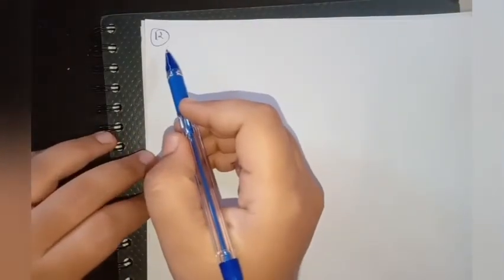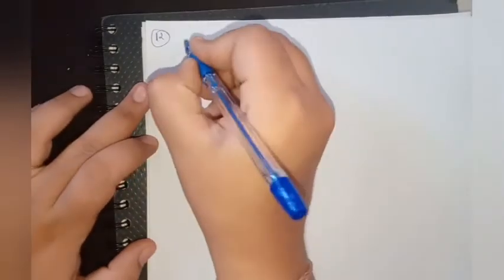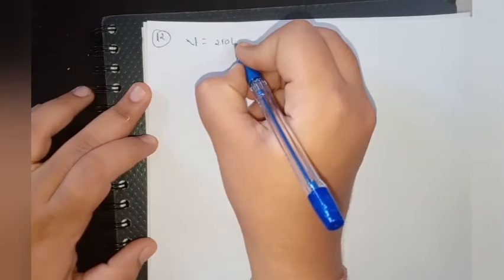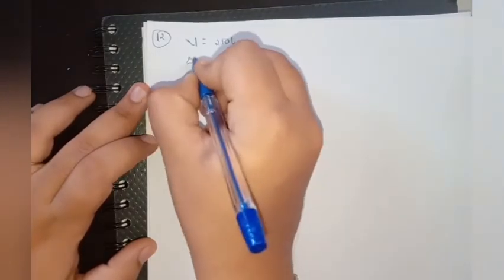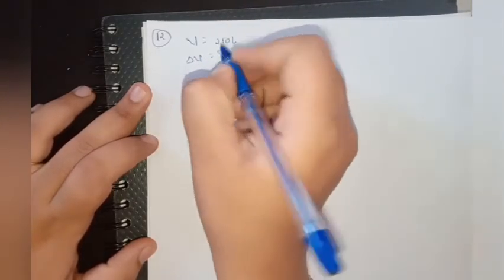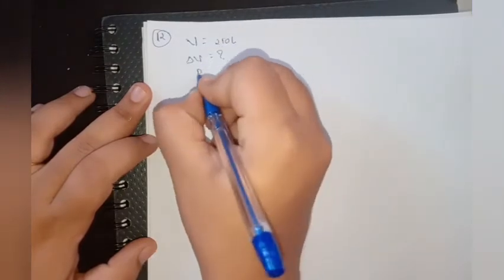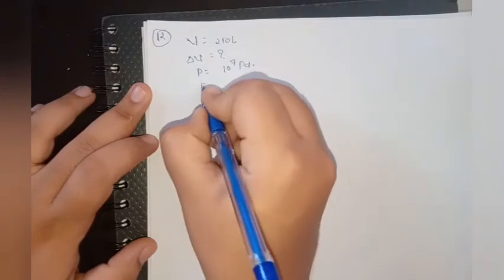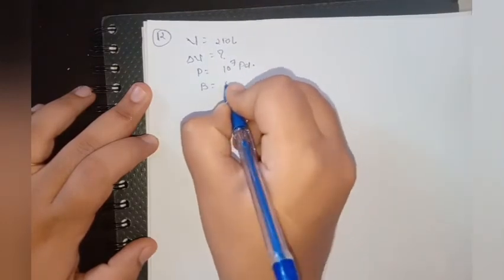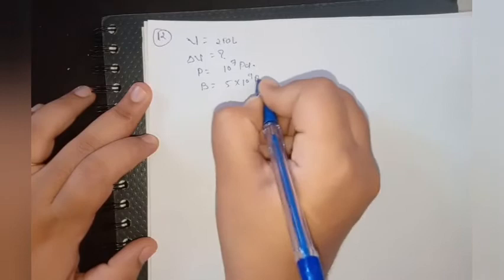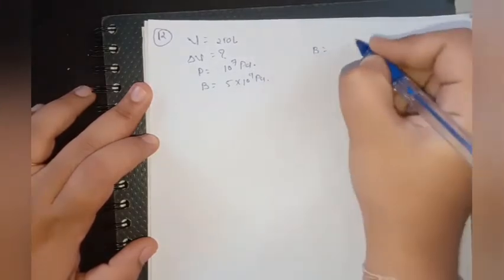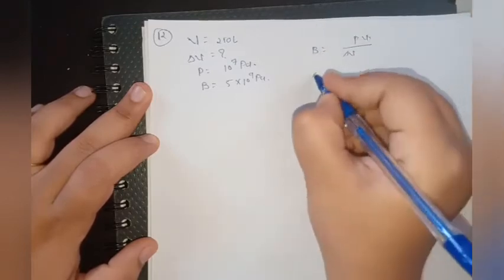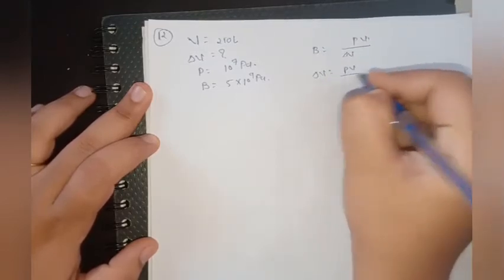In question number 12, a hydraulic press contains 250 liters of oil. We want to find the increase in volume, that is delta V, when it is subjected to pressure P equal to 10 power 7 Pascal. Given the bulk modulus of the oil is 5 into 10 power 9 Pascal. Bulk modulus B can be written as P divided by delta V by V. So delta V will be P into V divided by B.